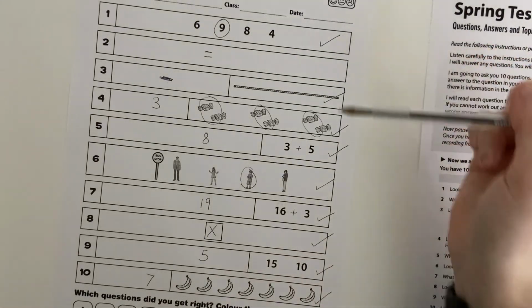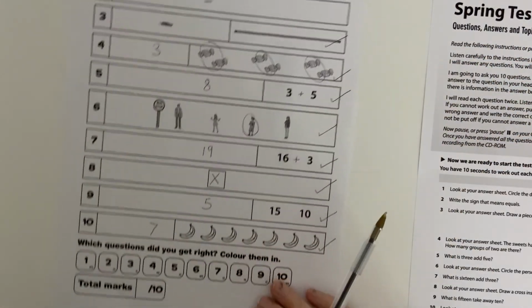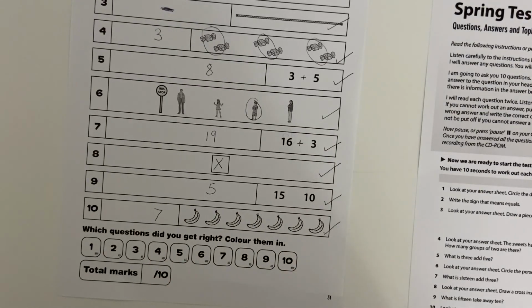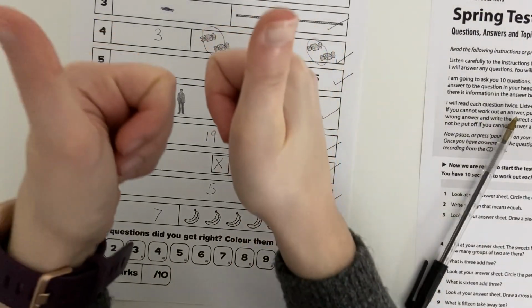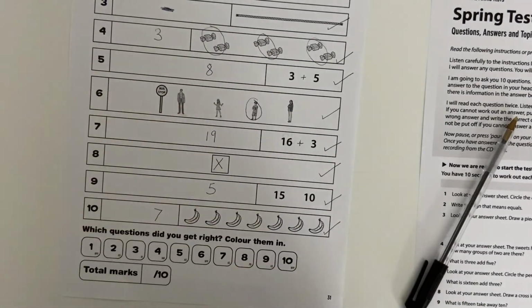And don't forget, boys and girls, to count up all of your ticks and to colour in your score. And I think you deserve a big thumbs up and give yourself a nice pat on the back. Some of those were really tricky, so well done.